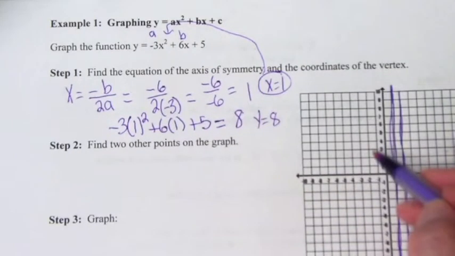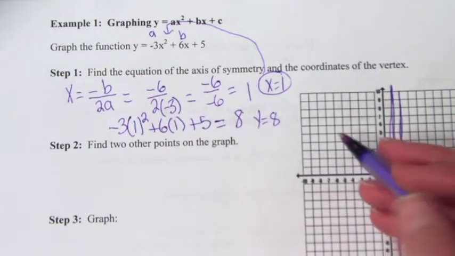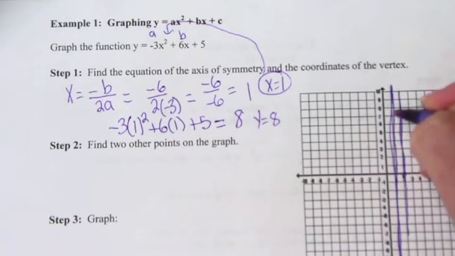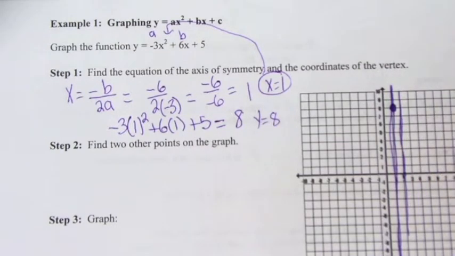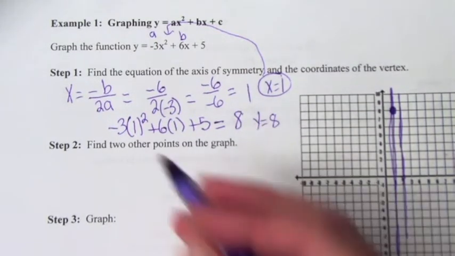And so we're going to go over to this graph and we're going to put x equals 1, y equals 8. That's our vertex. So we're going to go over 1 and up 8, and that's going to be our vertex. Yeah, because our x coordinate was 1, our y coordinate is 8. That gives us an ordered pair.